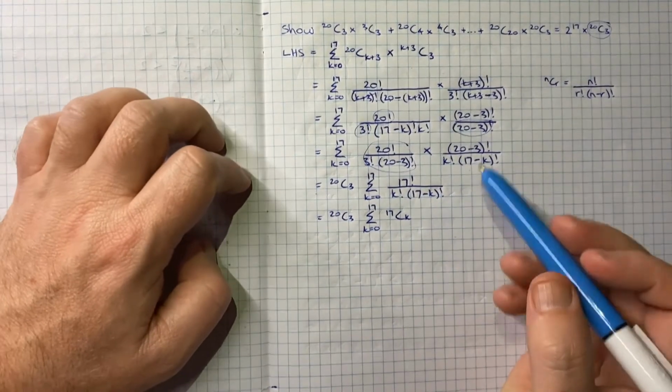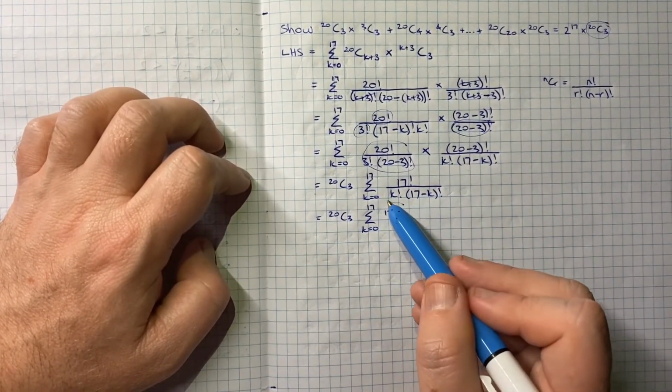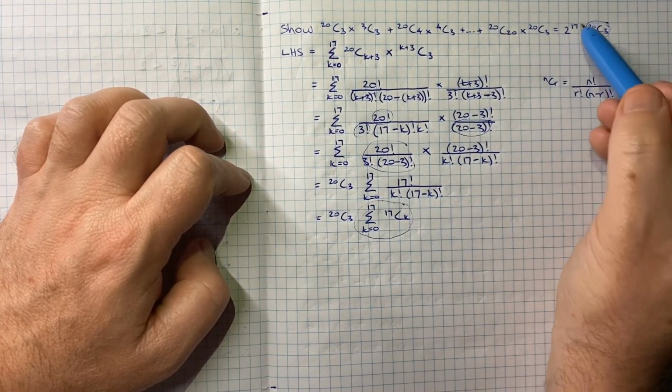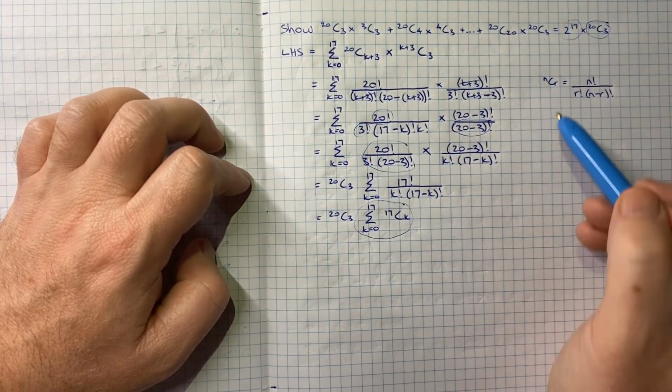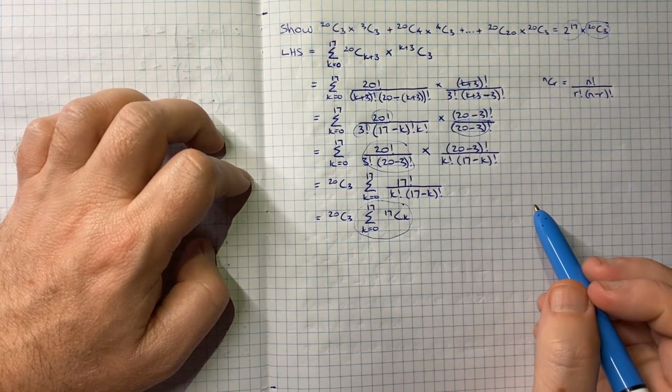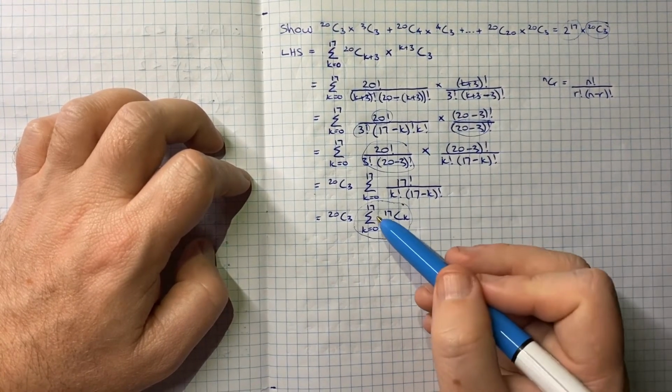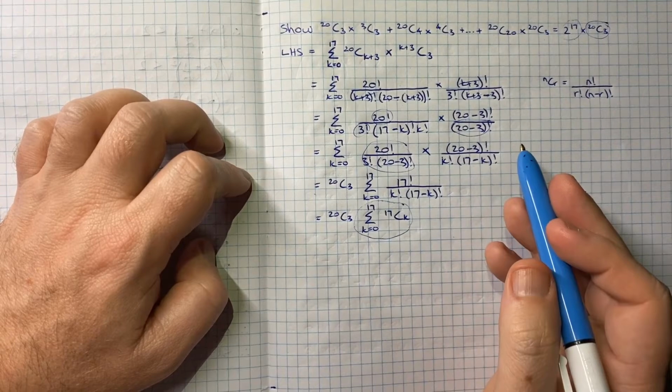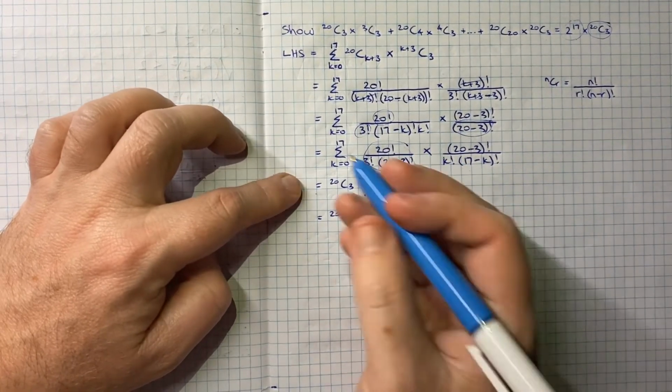Now, at this point, we kind of know that we need to show that this summation here is equal to 2 to the power of 17, and we're done. And whenever you see a summation with a combinatorial in there, something worth thinking about is the binomial expansion.